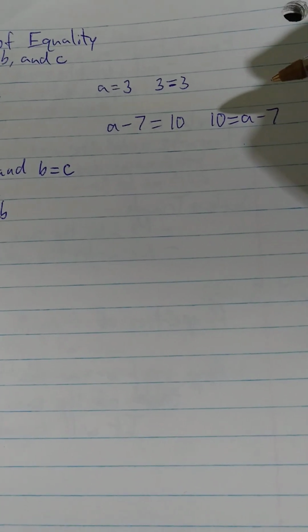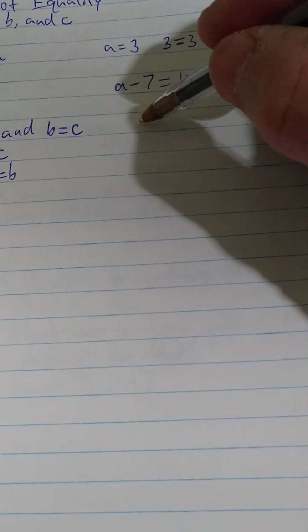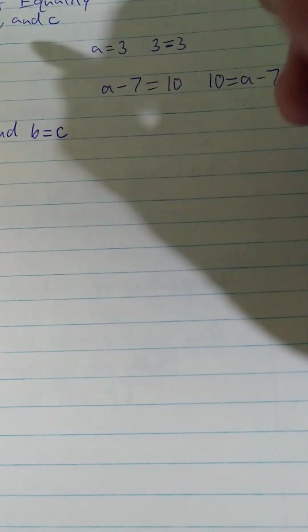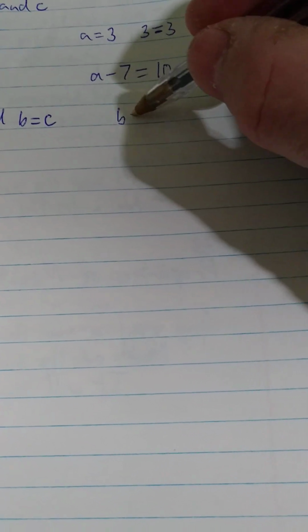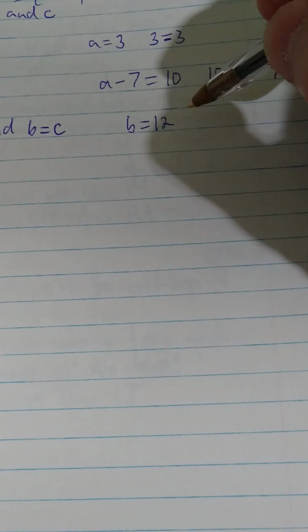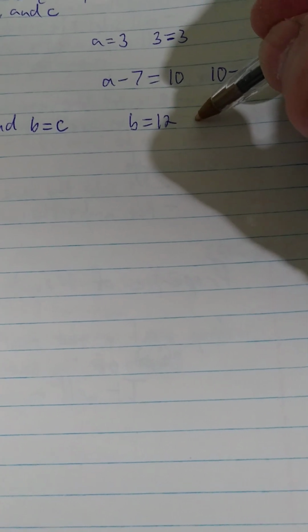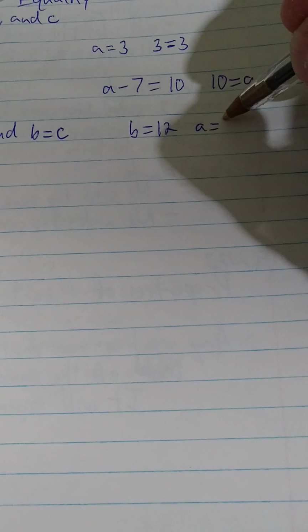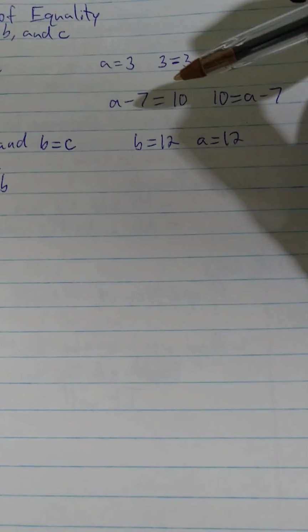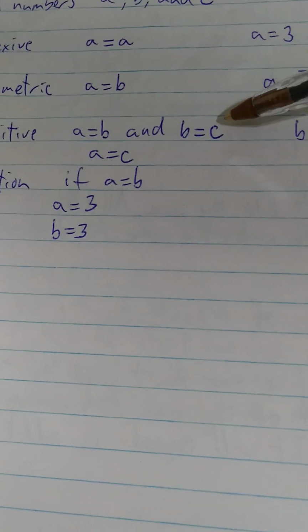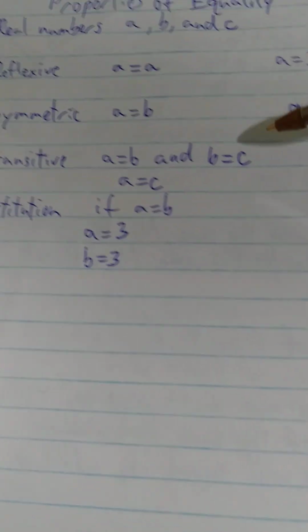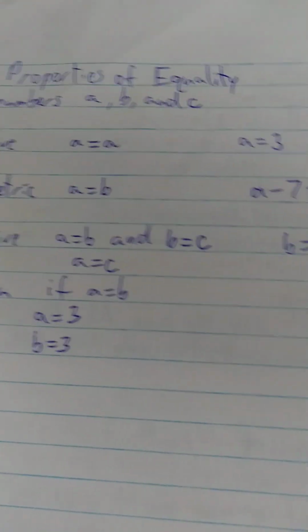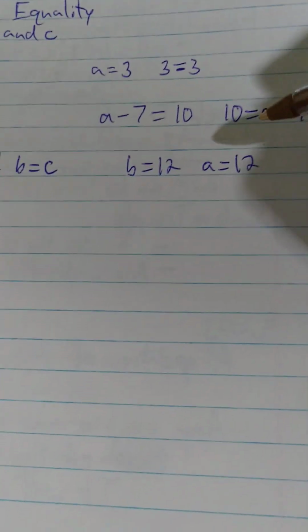Okay, now we'll go with transitive. So A is equal to B. So if B happens to equal 12, then we could also say that A would also equal 12 according to the transitive property. So C would stand in for 12 here. B equals that, so then it would follow that A would also equal 12.